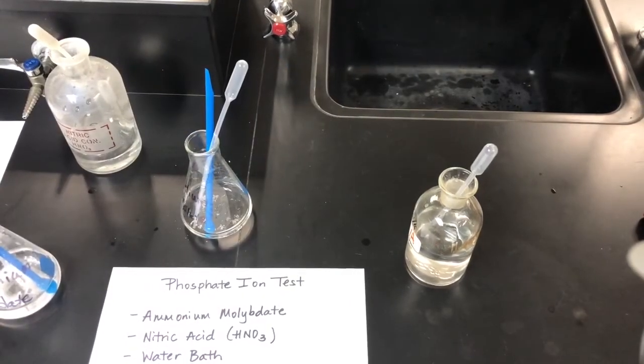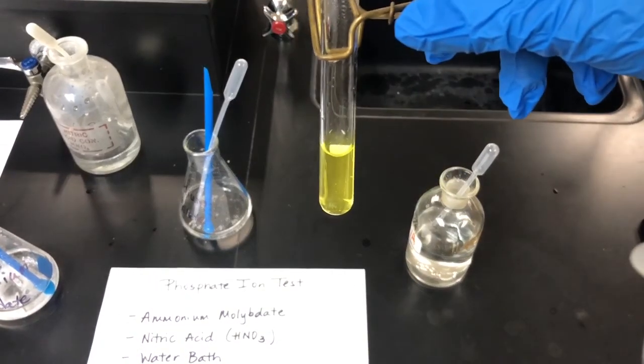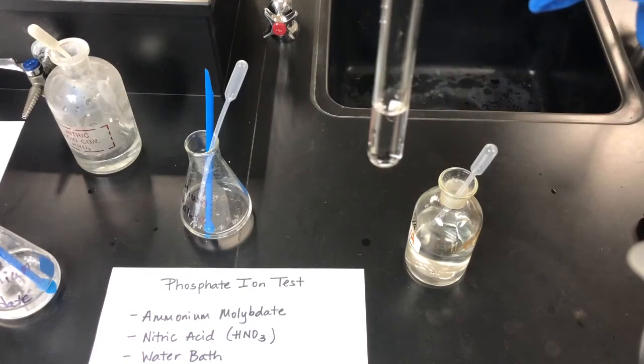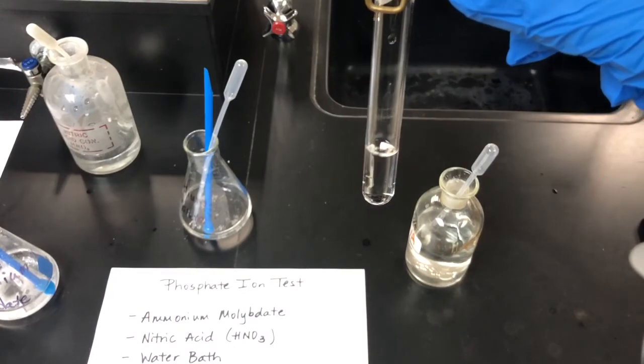Okay, so what I'm going to do is I'm going to show you the known. So this will be the top box for your phosphate test. Okay, this is what it should look like if it's positive. It should have turned yellow. And then our unknown did not turn yellow. So we're going to say that it's negative for the phosphate ion test.